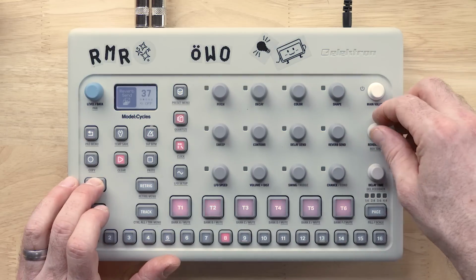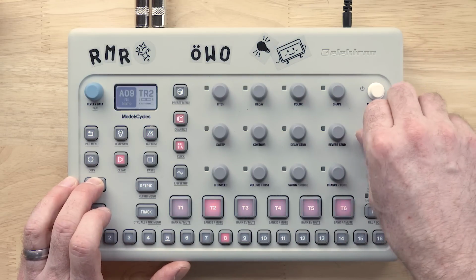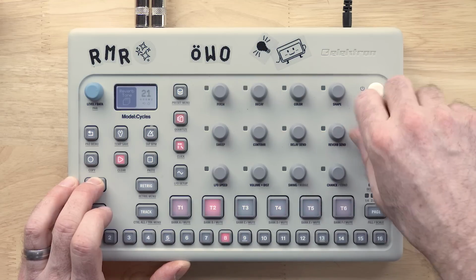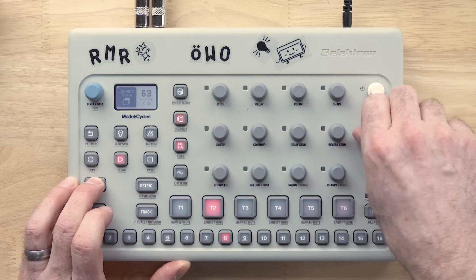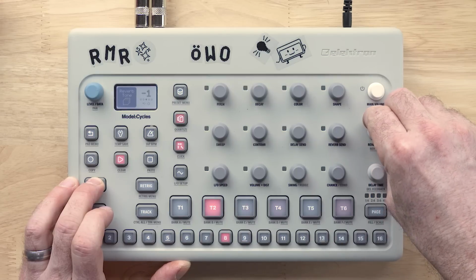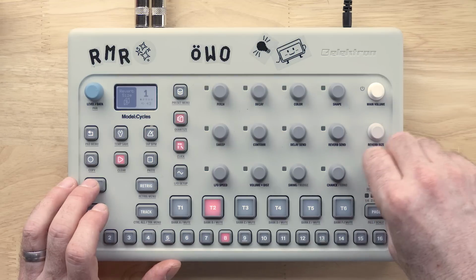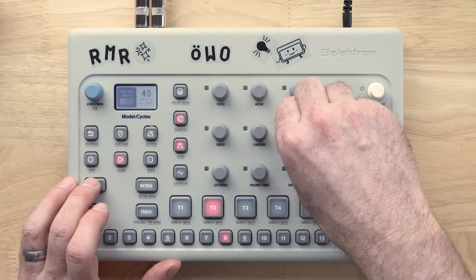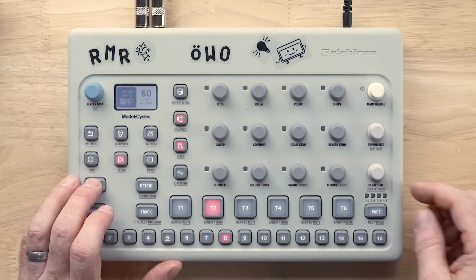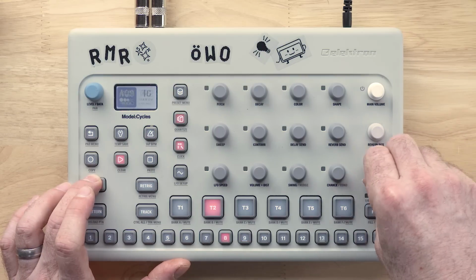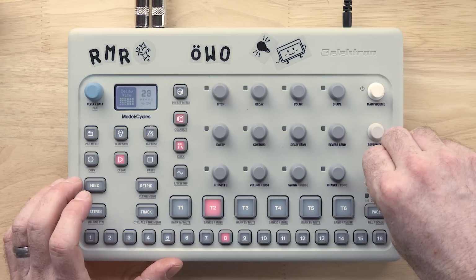Holding down function will change the tone of the reverb from bright to dark. Sort of a high pass, low pass filter. Delay is an echo. Holding down function will get you to the delay feedback, and then this will mess with the delay time.